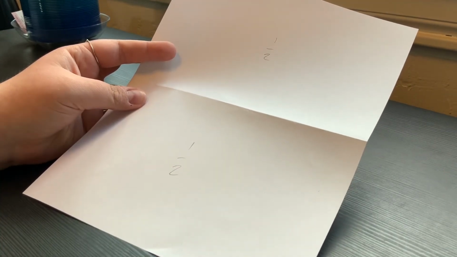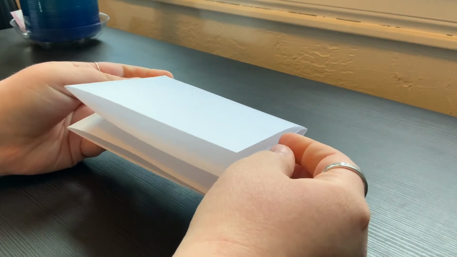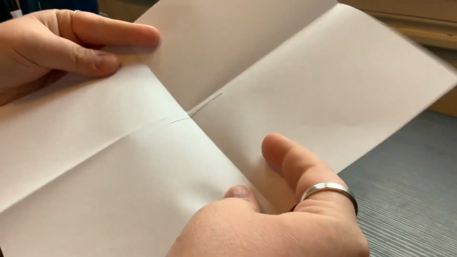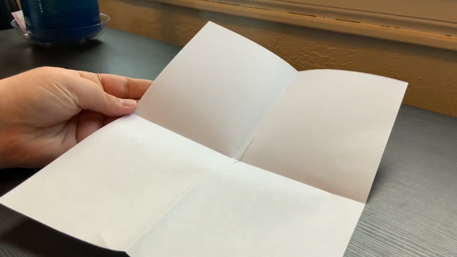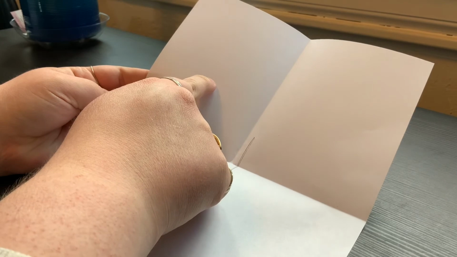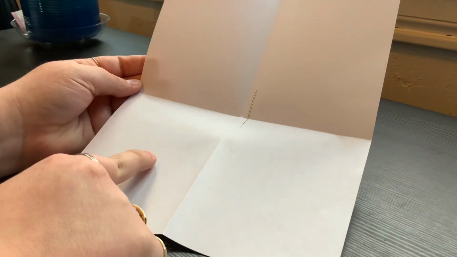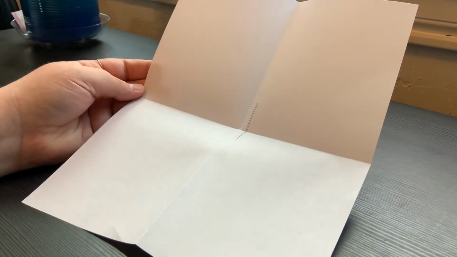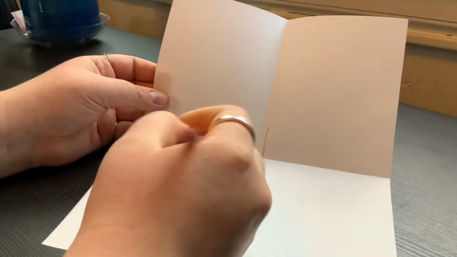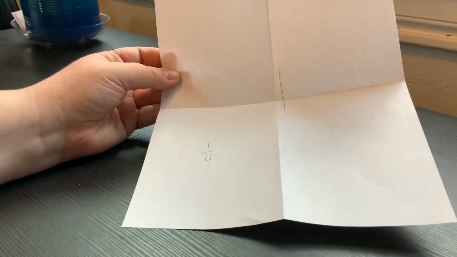So I'm going to make 2 folds now. I'm going to fold it in half a second time. So that gives us 2 folds of the paper. And if I open this up again, all right, I'm going to look at the other side. Now I have 4 sections. So that means that 1/4 of the area is here, 1/4 of the area is here, 1/4 of the area is here, 1/4 of the area is here. So after 2 folds, the area of the smallest section is now 1/4.